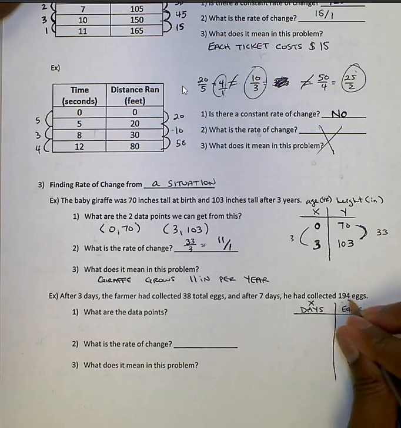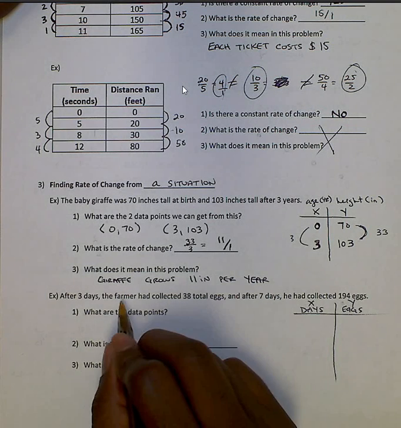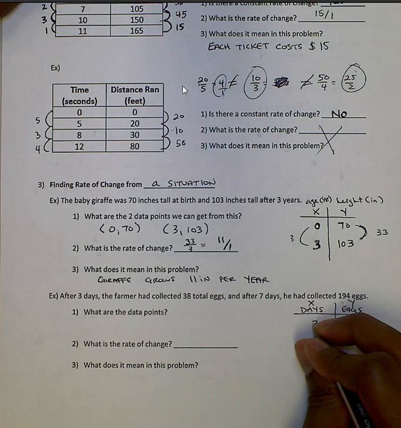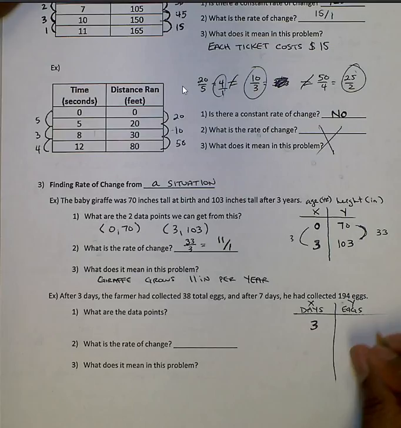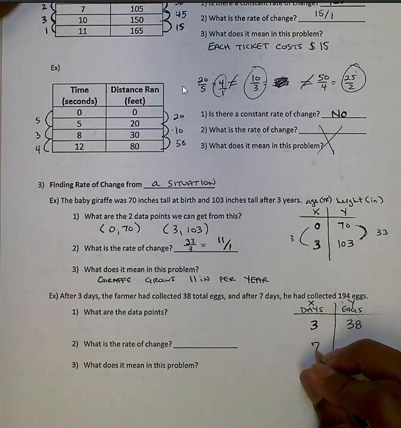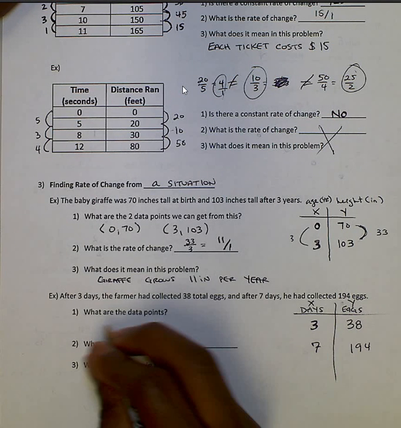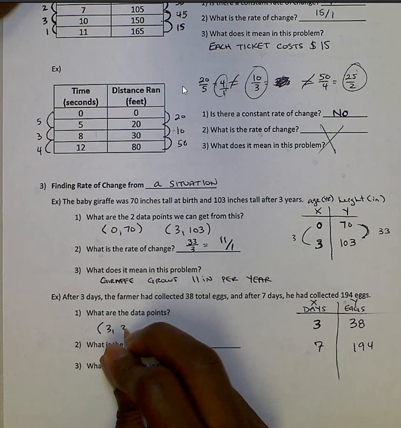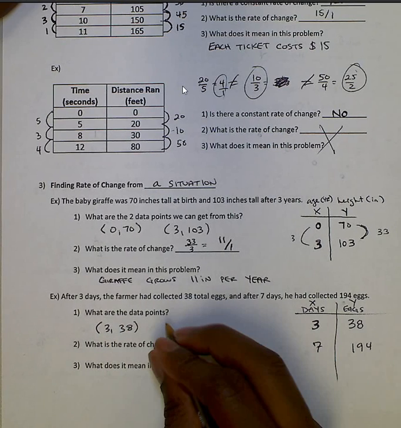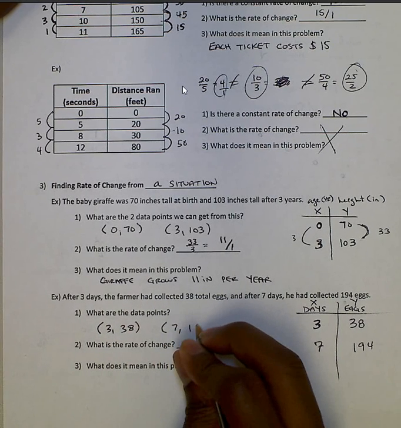Here's our y. So at 3 days, he collected 38 eggs, and after 7 days, he collected 194 eggs. So the data points are 3, 38, and 7, 194.